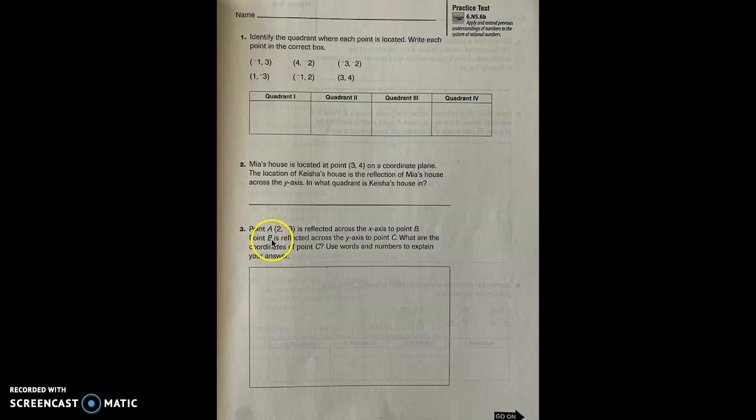Question number 3. Point A is at 2, -3. It is reflected across the x-axis to point B. So write the coordinates for point B in the box. Remember, if you're reflecting across the x-axis, you change the y.